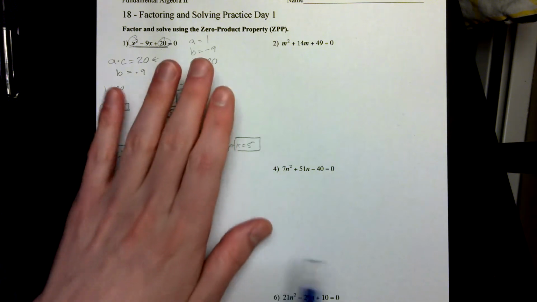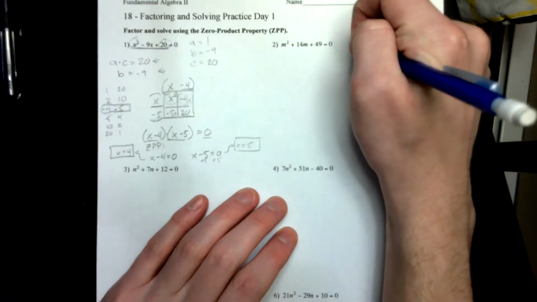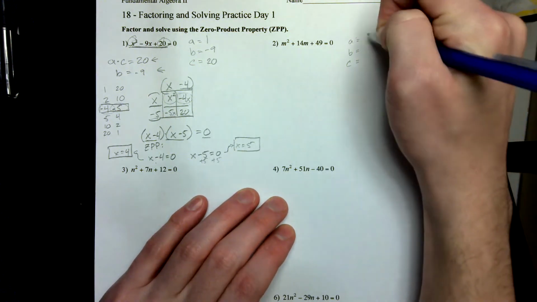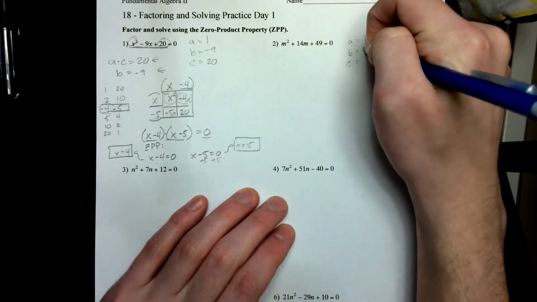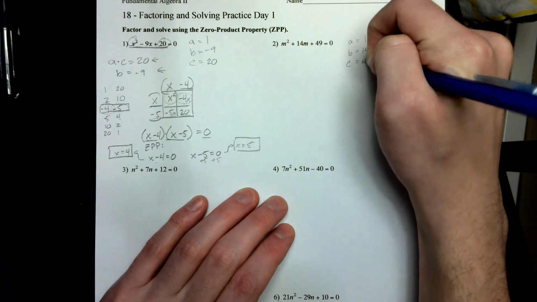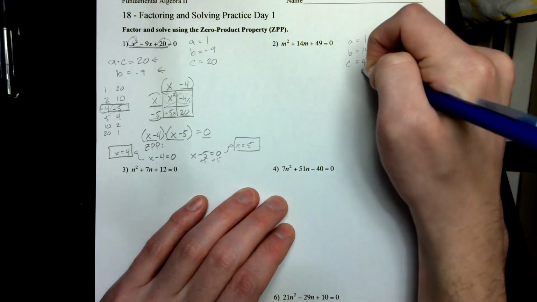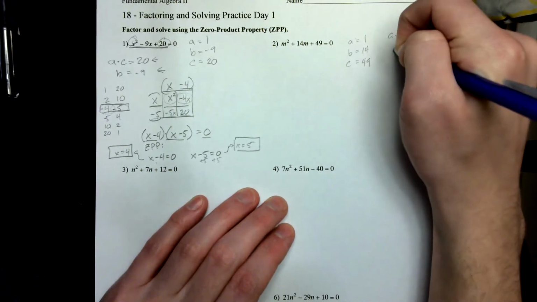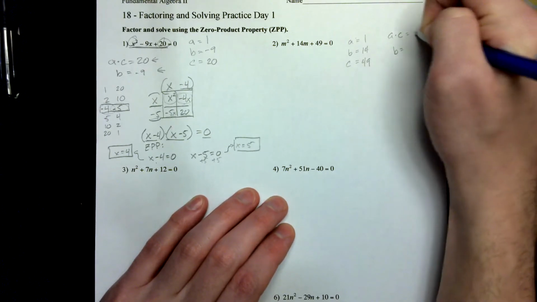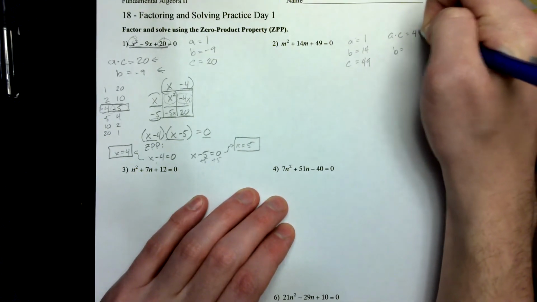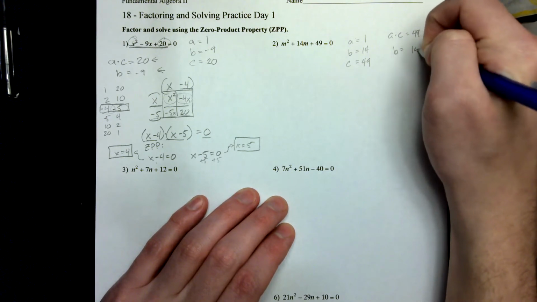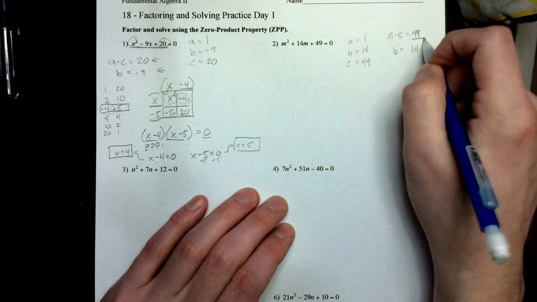Okay, on number 2, we're going to do the same thing. So let's identify what A is, what B is, and what C is. A is 1, B is 14, C is 49. So I need to find two numbers that multiply to A times C and add to B. So A times C is 1 times 49, which is just 49. B is 14. So what are some factors of 49?